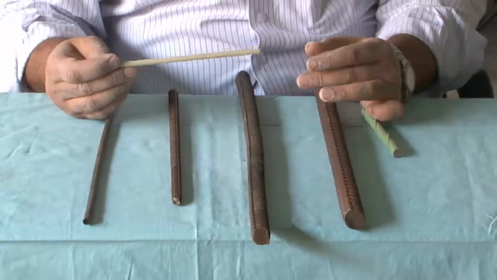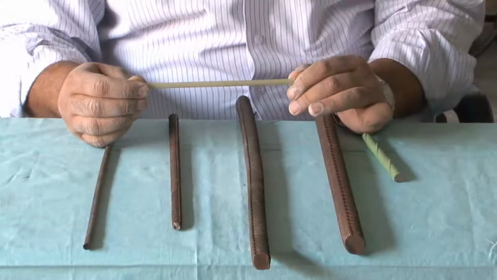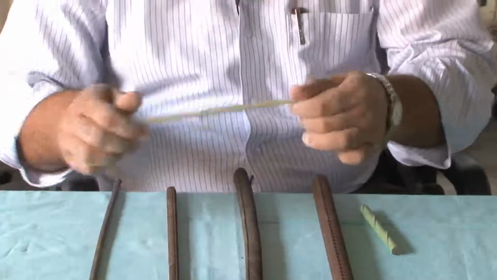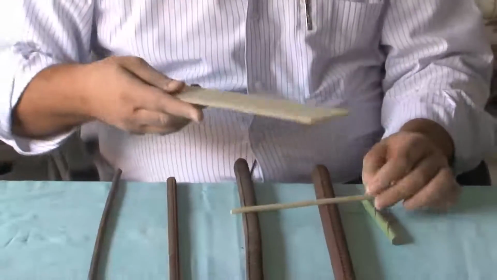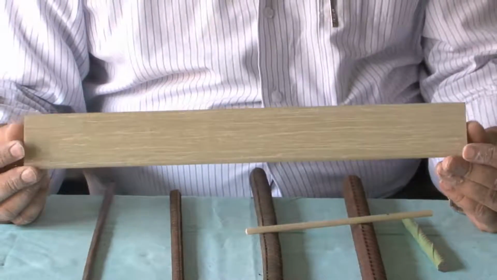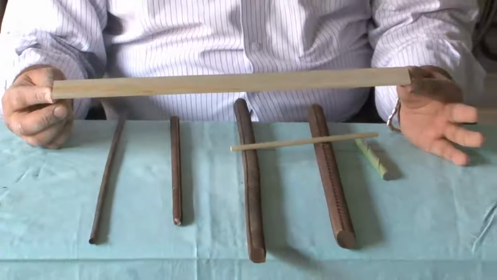The fiber again in this case could be glass, it could be carbon, it could be aramid and so on, and they are available in different shapes and sizes. For example, this here is a round bar, this here is a flat, this is also a fiber reinforced plastic and is available for reinforcement of concrete construction.